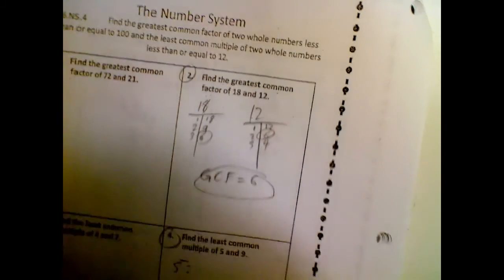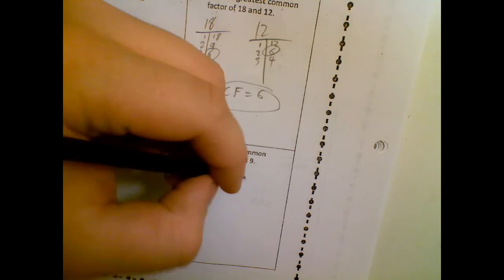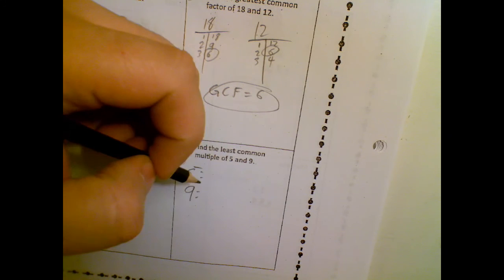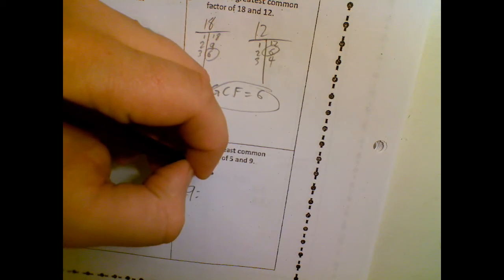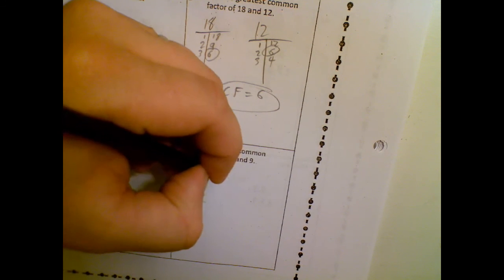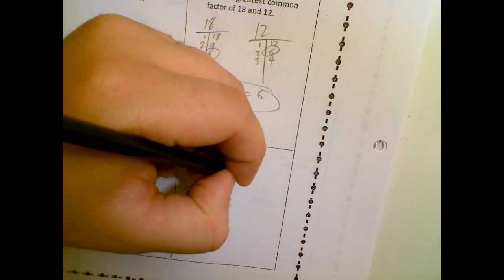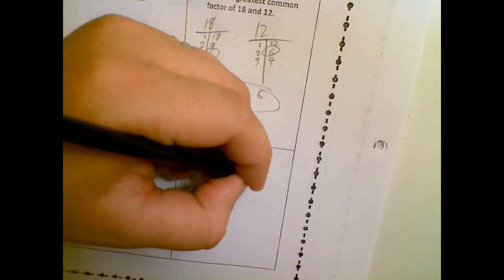Now let's look at number 4. Number 4 is different because we're doing the least common multiple. Okay, so least common multiple is we're multiplying by those numbers and finding the one that they have in common. Okay, so again, we'll do 1, 2, 3, 4 of these, 1, 2, 3, 4 of these, and see if they match up. And if they don't, we keep going. Okay, so let's do the first 4 for 5. So 5, 10, 15, 20.